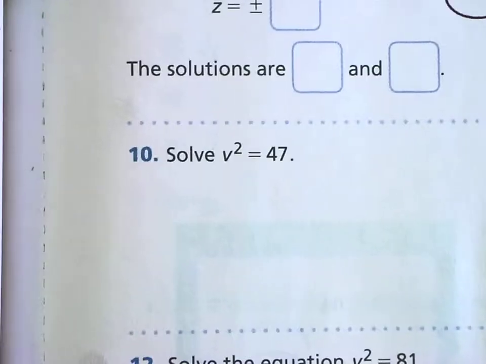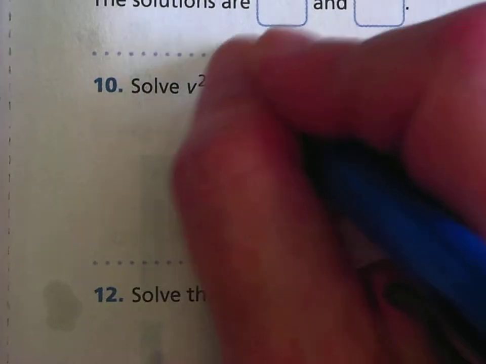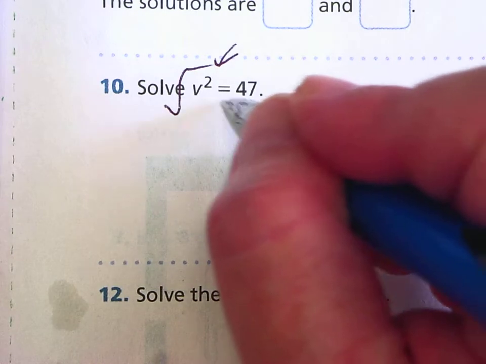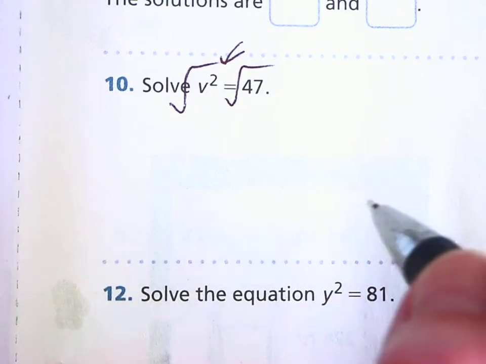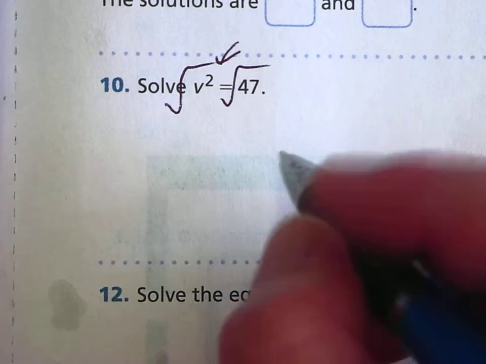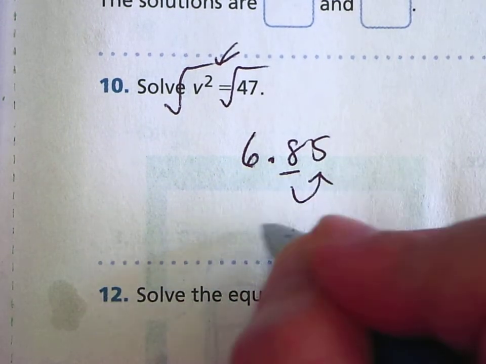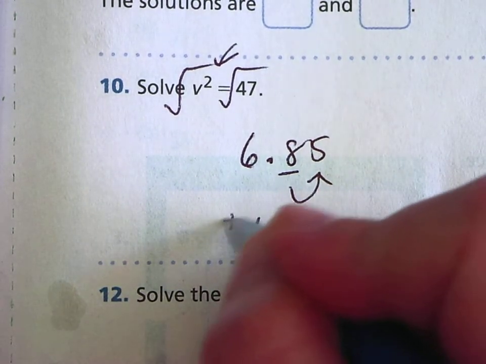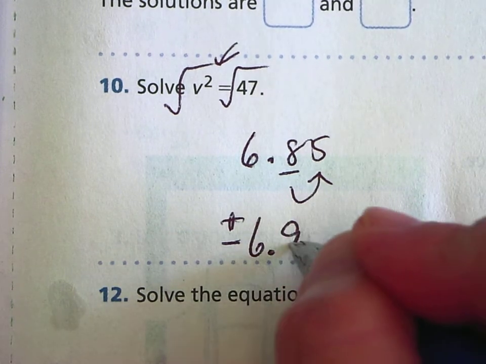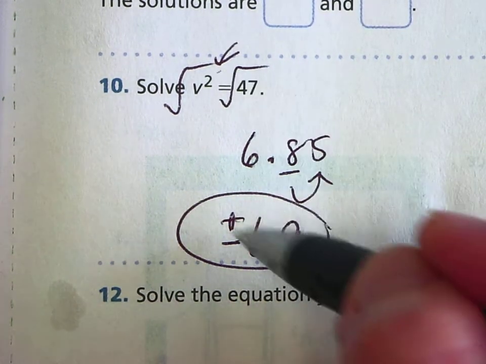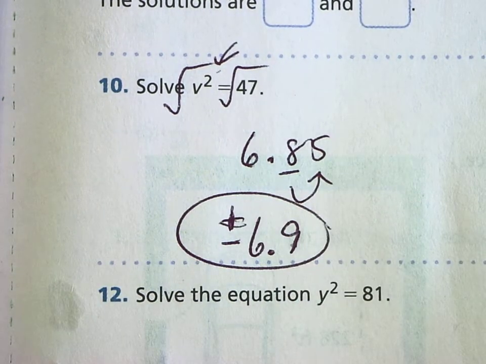Okay, let's keep going. So this is a squared. That means you are going to square root both sides. So the square root of 47, that's not a perfect square. So you get 6.85. You have to make sure you round correctly. So positive negative 6.9. It's a square root, so you need to have the positive negative in front of it.